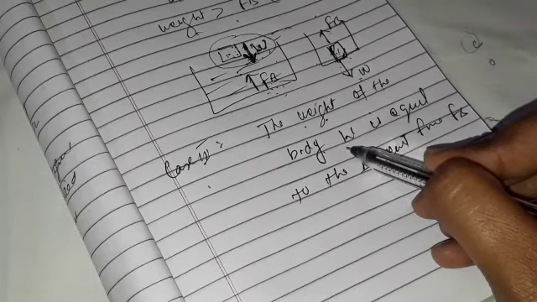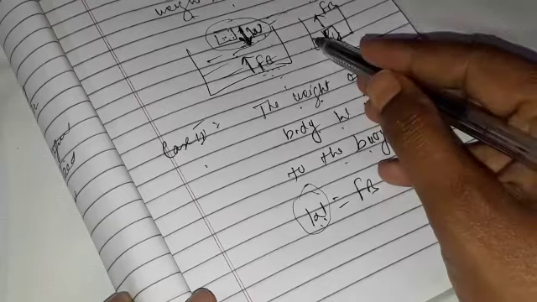Now class, the second case is the weight of the body W is equal to the buoyant force. It means W equal to FB. Now class, you understand this means density of body is equal to the density of liquid. So when both the densities are equal, at that time what will happen?